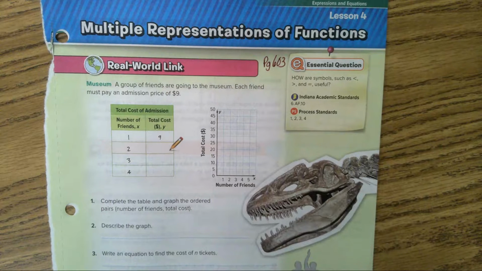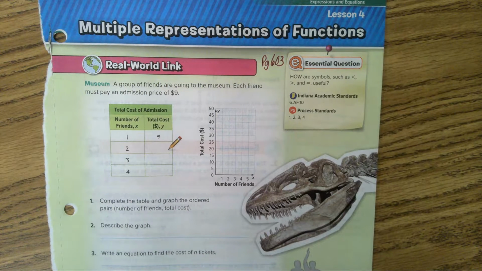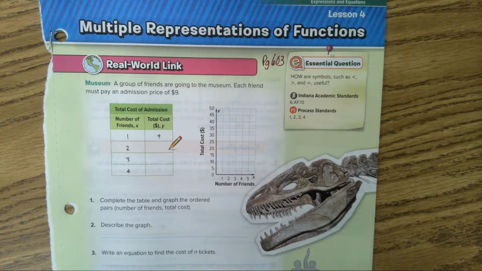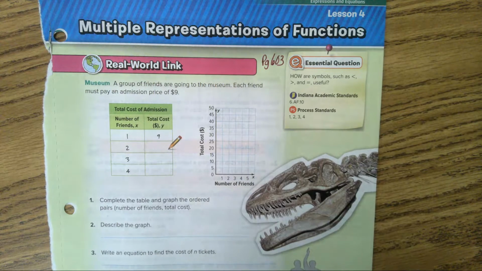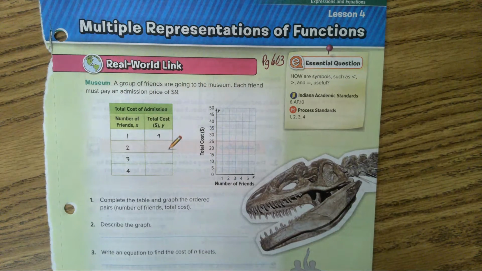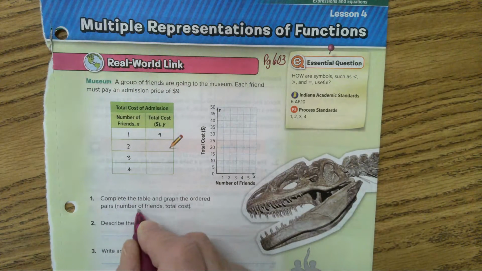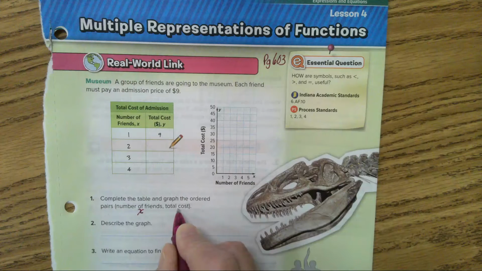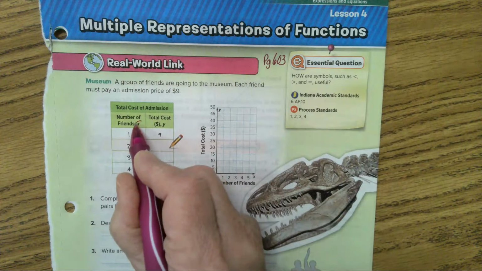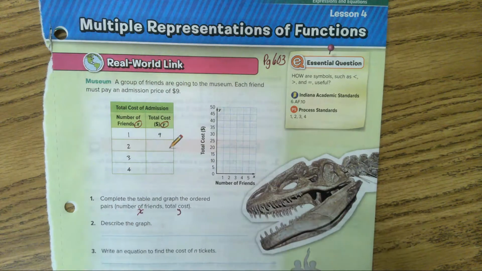Museum. A group of friends are going to the museum. Each friend must pay an admission price of $9. Complete the table and graph the ordered pairs. Number of friends would be X, and total cost is Y. And if you notice, it is labeled that way in the table.